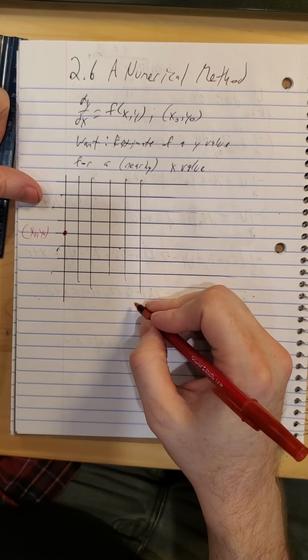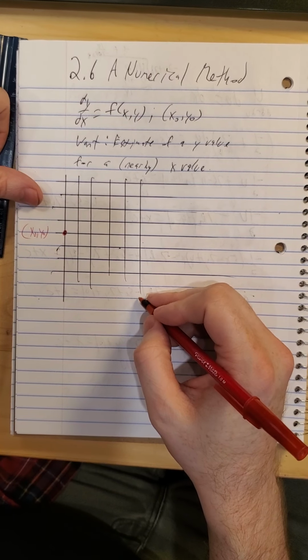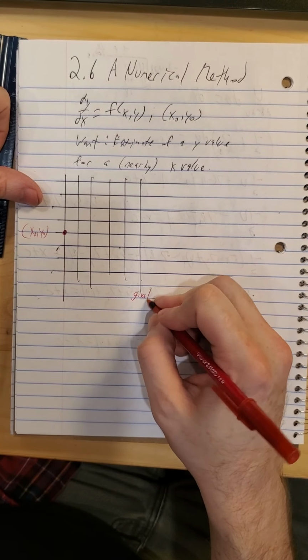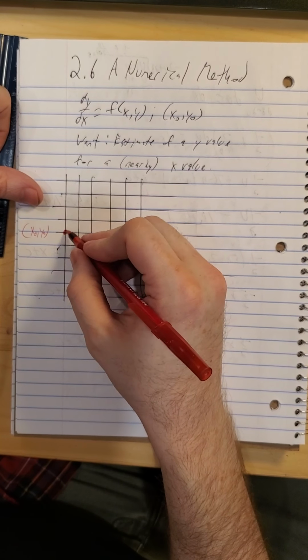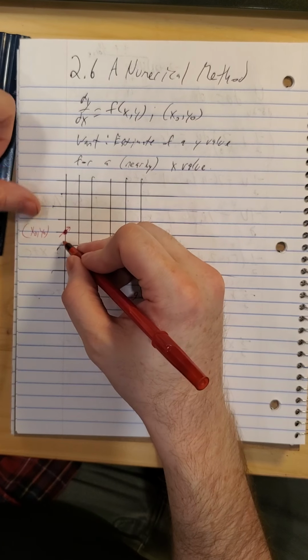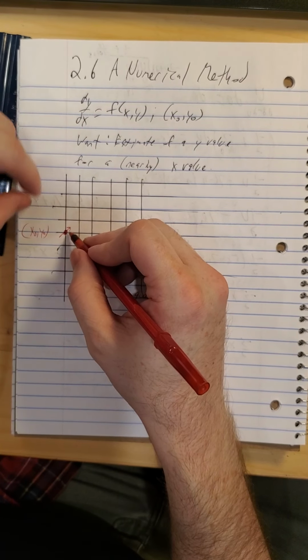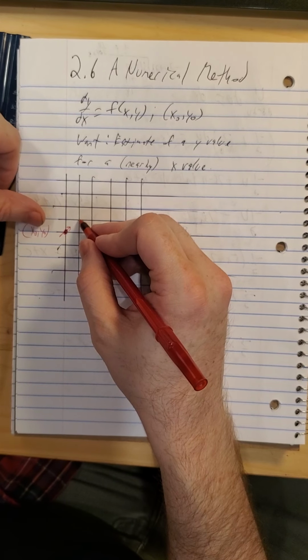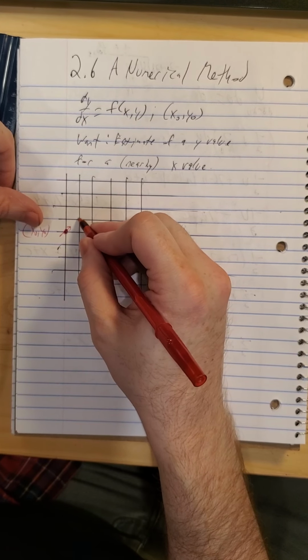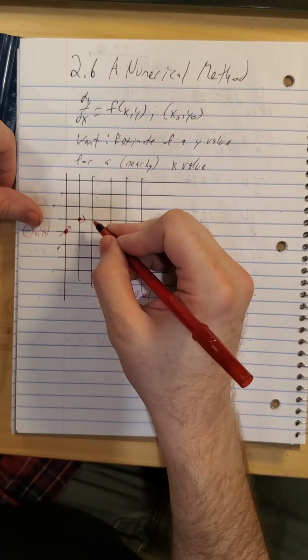And let's say that my end goal is whatever x value this is. So what I can do is basically follow the arrow. Let's say, for the sake of argument, we plugged this x, this y into f of x, y and found it had a slope of, let's say, 1.